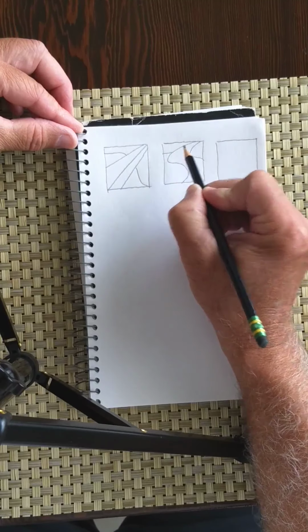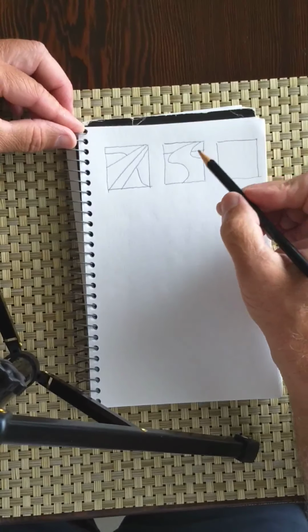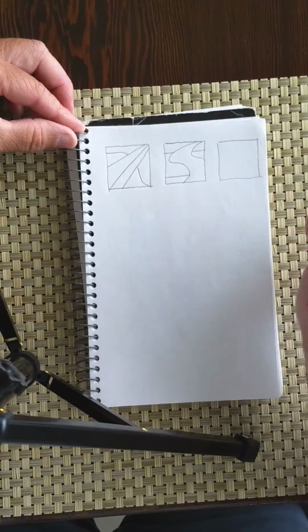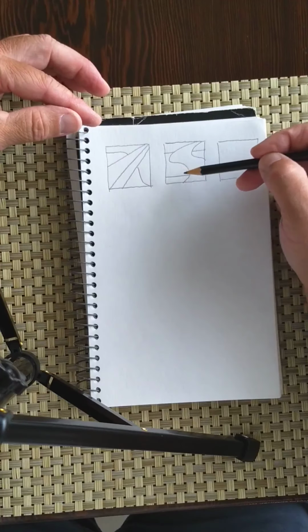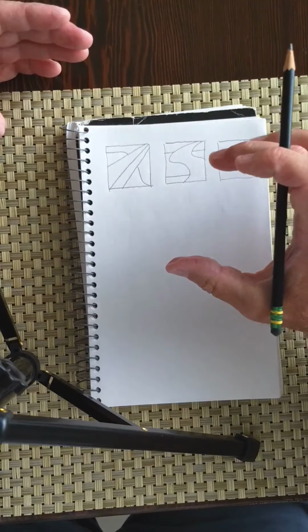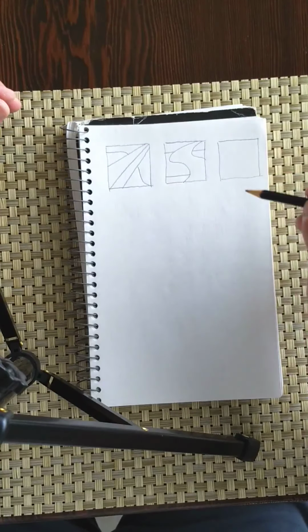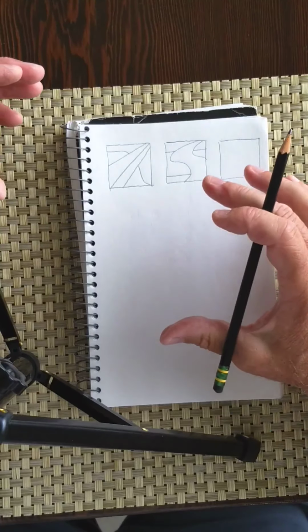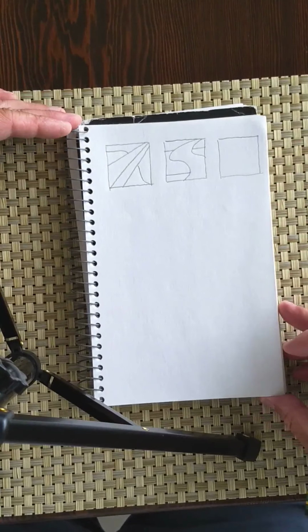Maybe if I have it come behind over here, that's 1, that's 2, and maybe I'll do a third straight line down here. So again, I'm trying to make some small, some medium size, and some large shaped areas within my square. And I'm just going to continue doing this and filling up my paper, doing 20 to 25 little squares.